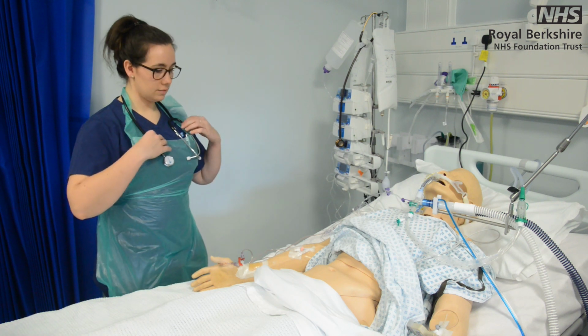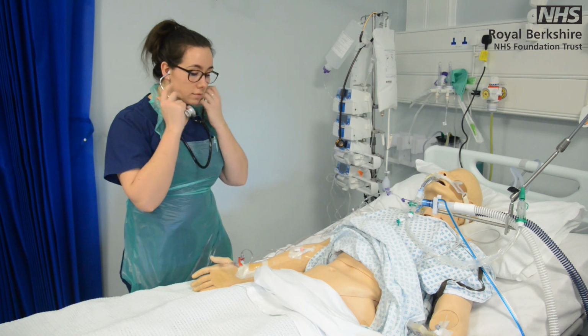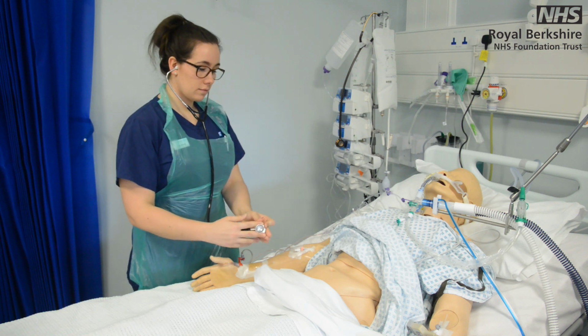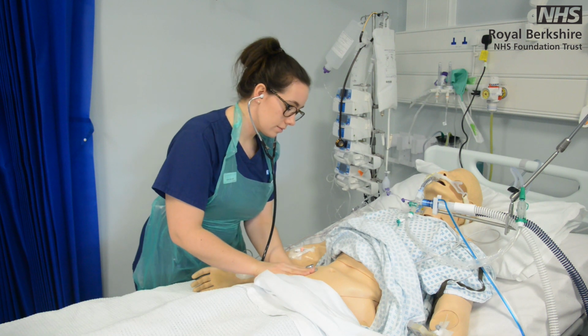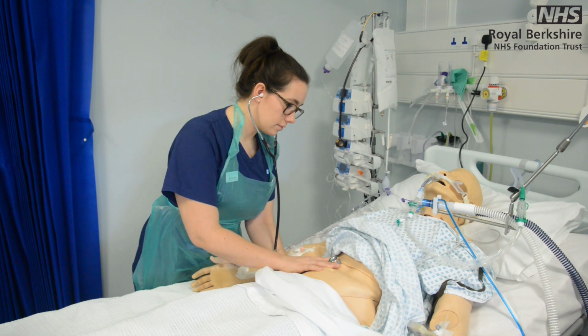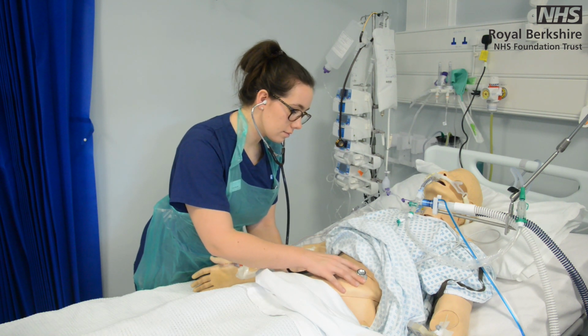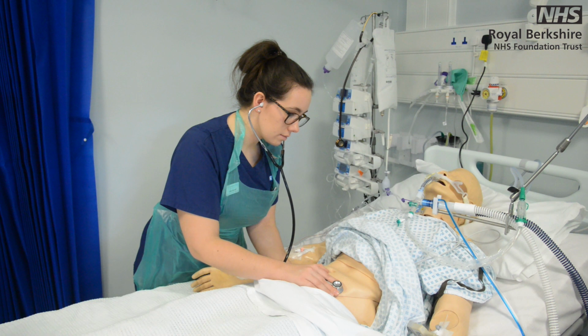Listen for bowel sounds. Place your stethoscope over the right lower quadrant and listen for 1 full minute. If absent, listen to the right upper, left upper, and then left lower quadrants to try to identify bowel sounds.